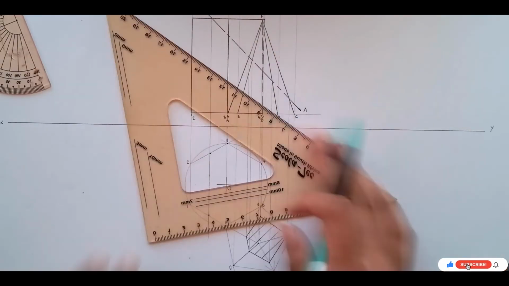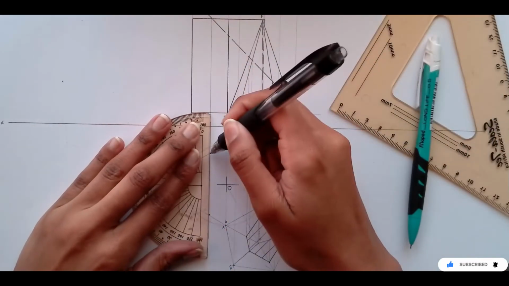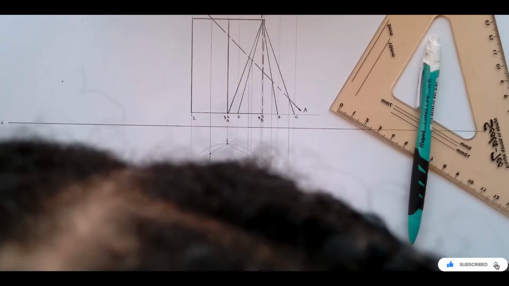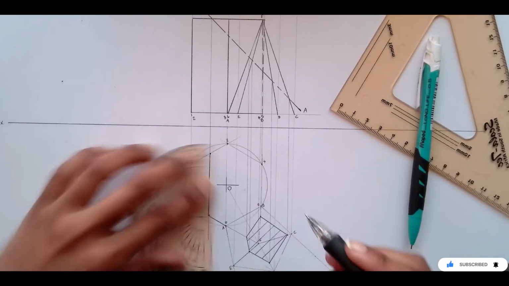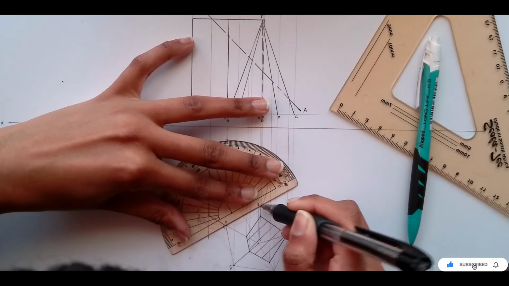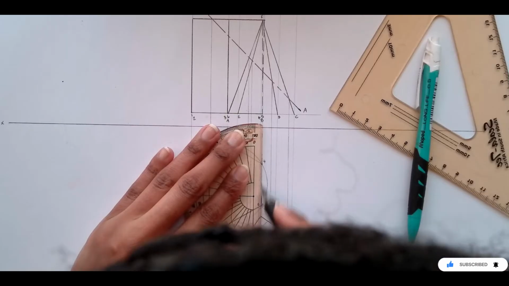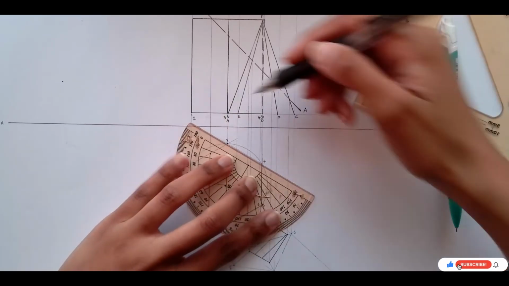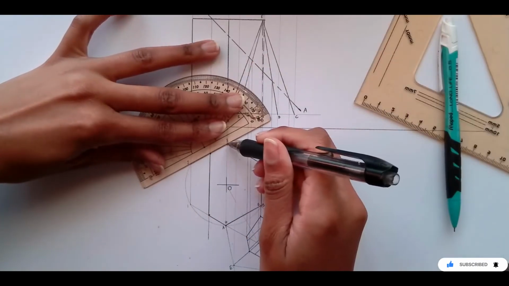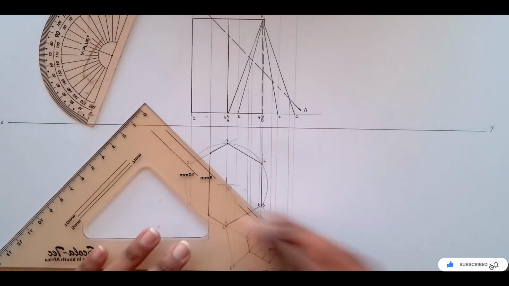So we have our 6 points that we will outline. I checked in the opposite direction.